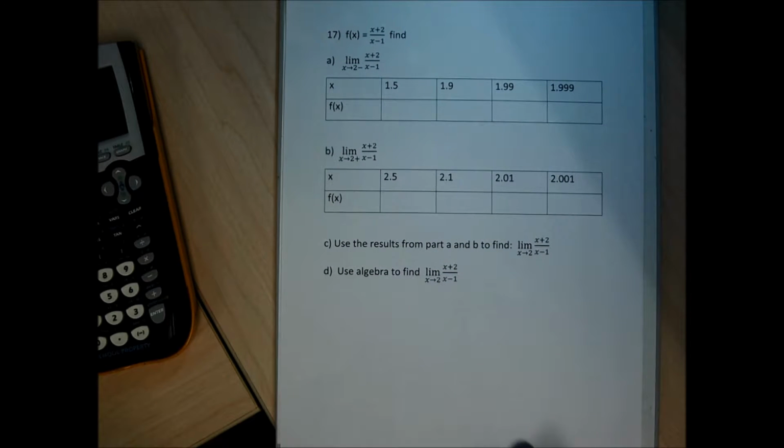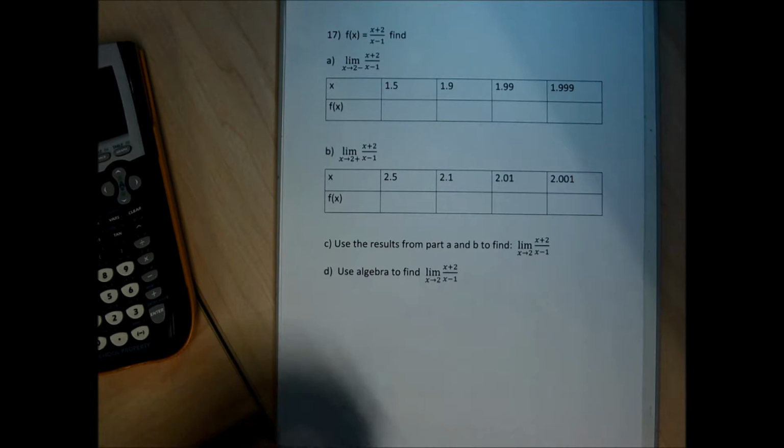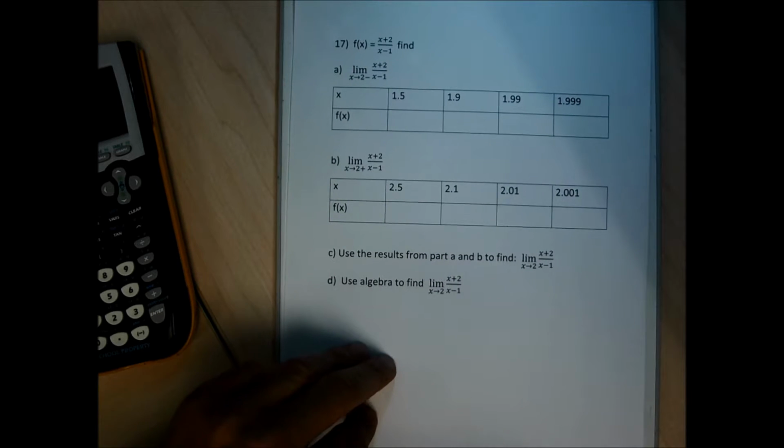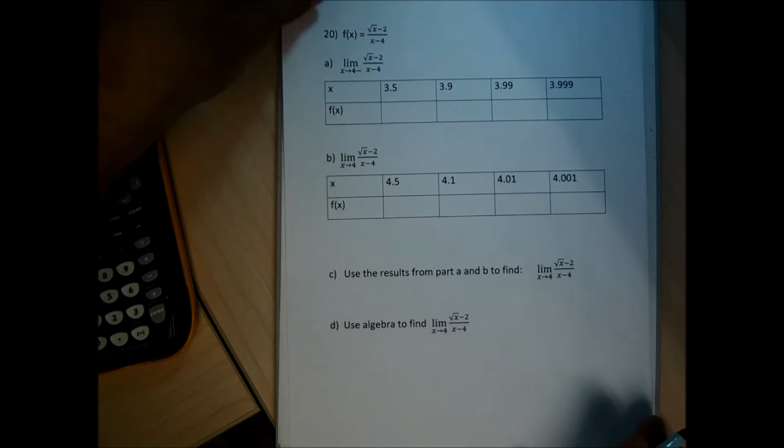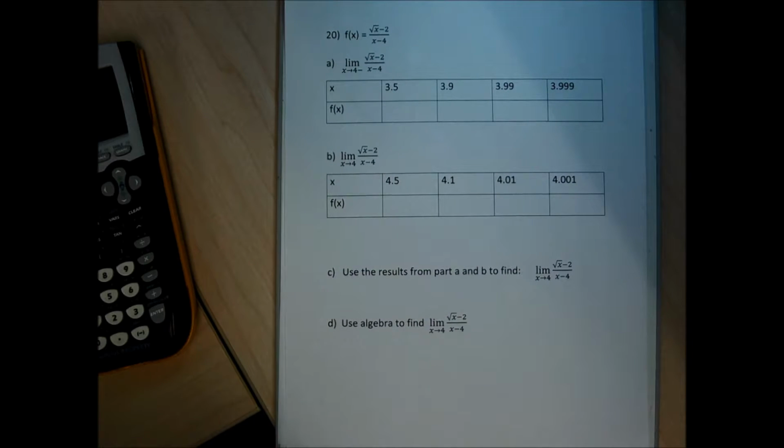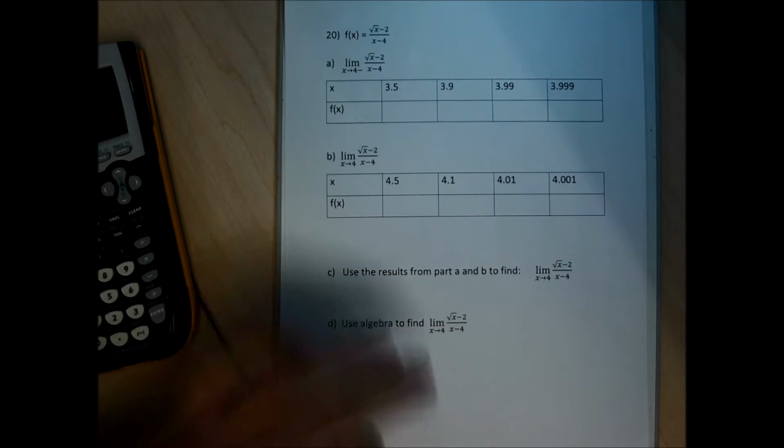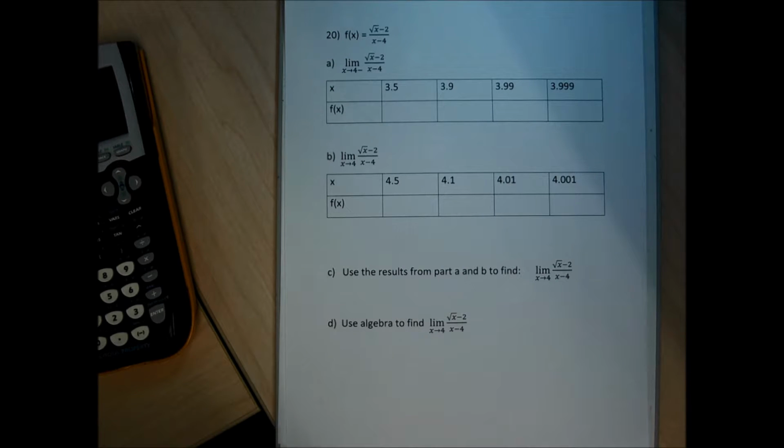So pause the video and give that a crack. And then 19, the table's not going to be hard, the algebra is going to be tricky, and it's a little premature, the algebra. So pause the video, I'll flip this off. I'll do problem 20. Tables are easy, so I'll do the tables. So A, B, and C aren't going to be tricky. Part D is going to be tricky.